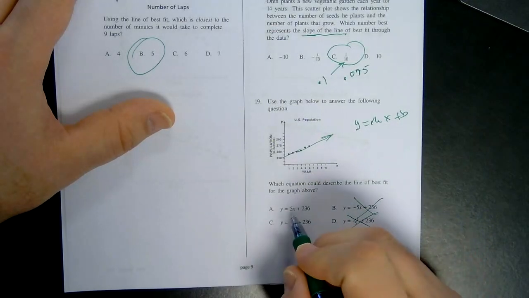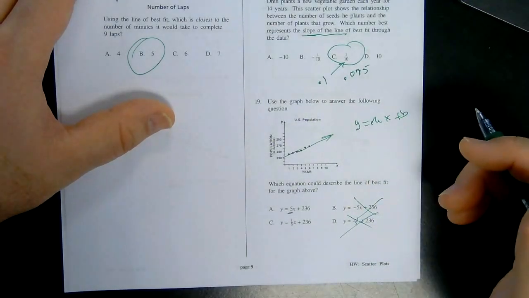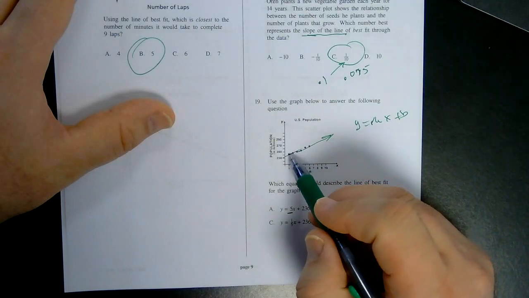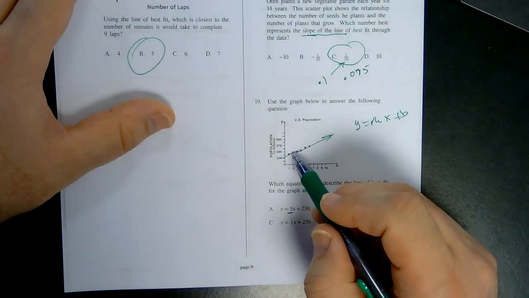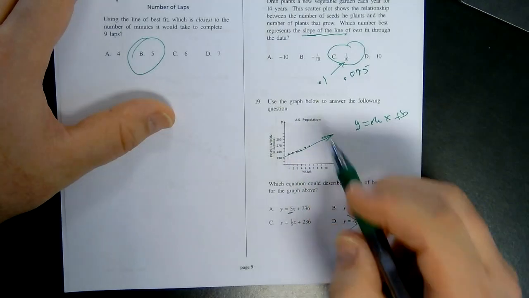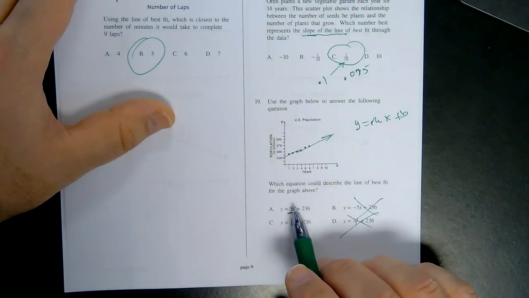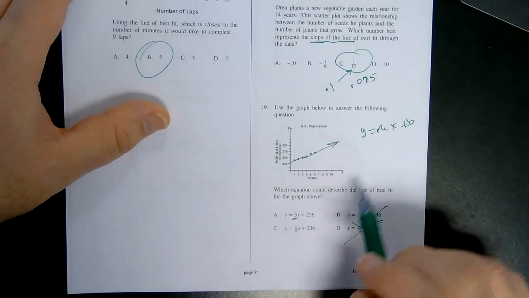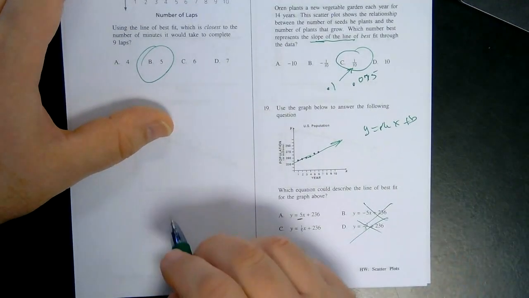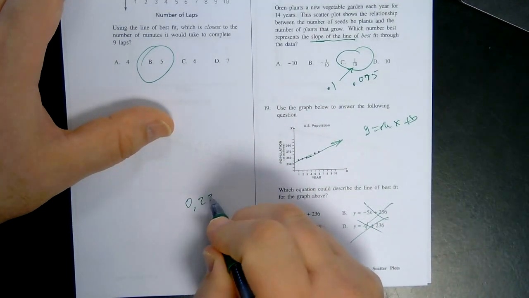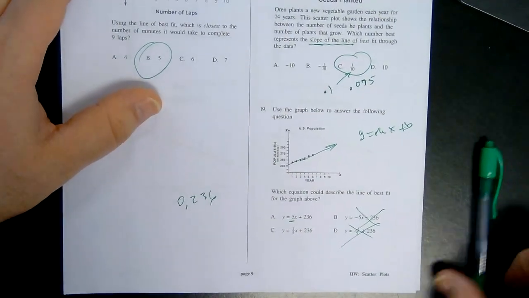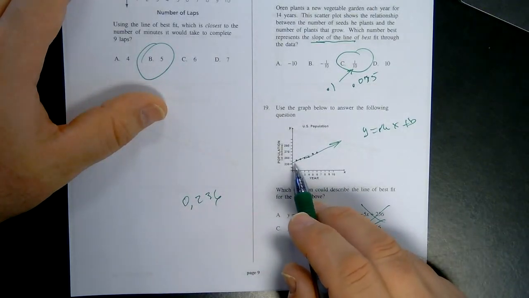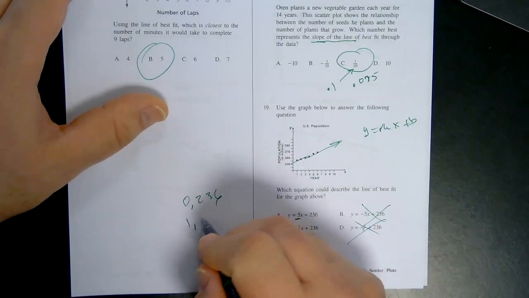5x would go up pretty fast. That means I rise up 5 for every 1 I go over. This one I rise up 1 for every 5 over, so they're just opposite. It's really hard to tell which one in particular, so I'm going to look at some points. 0 and 236, comparing that to another one. 1 is at 242.